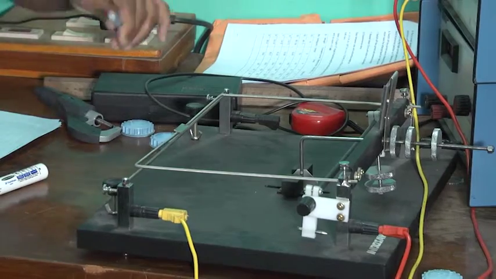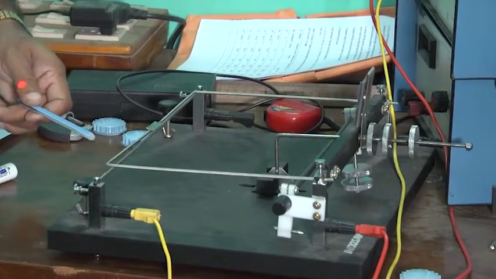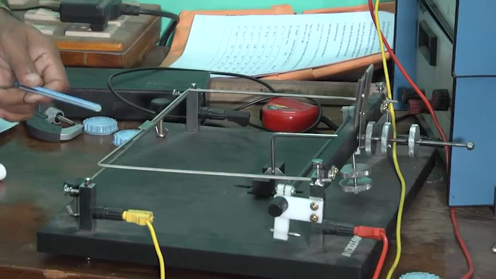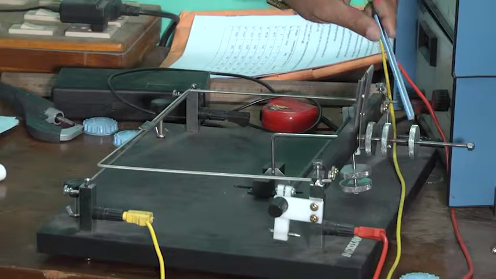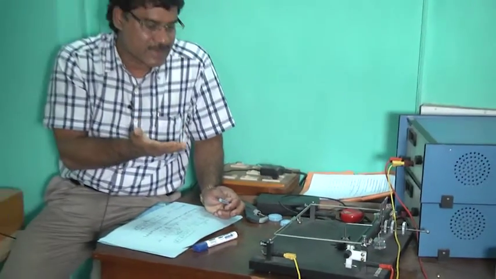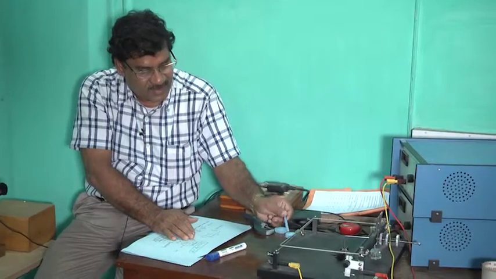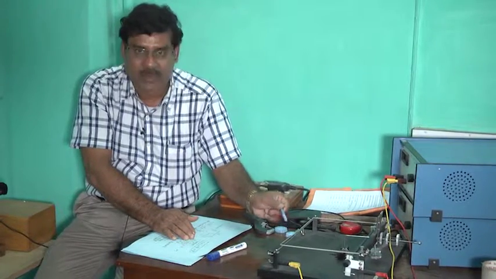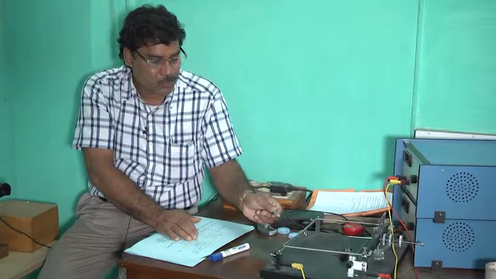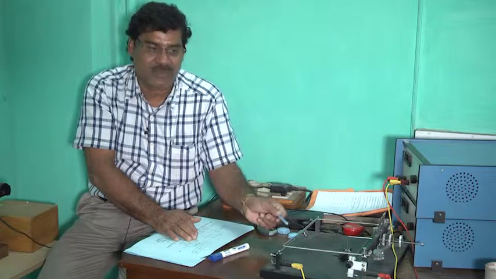Okay. Then we have the option to balance it, to fix the air gap. There are options here: one can increase the gap, one can decrease the gap. But here we have fixed that gap. This is the gap between these two wires. Now we have to measure the gap between these two wires.